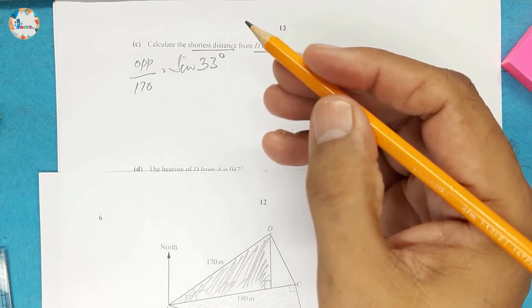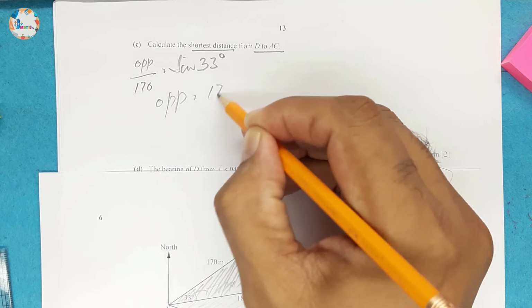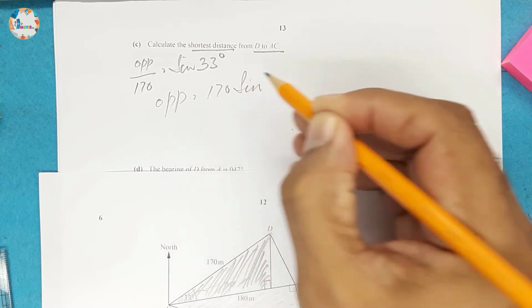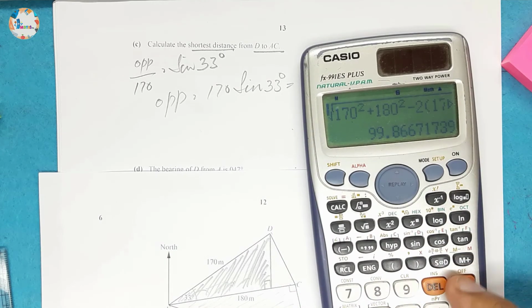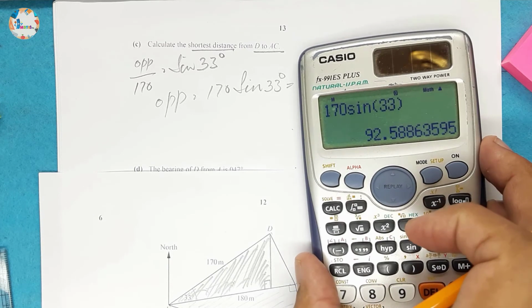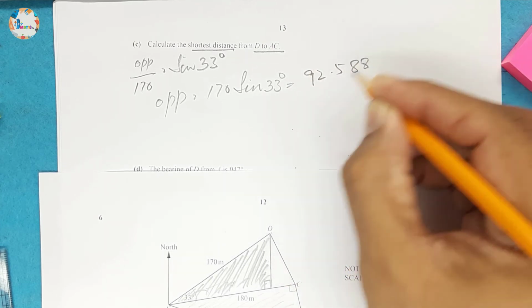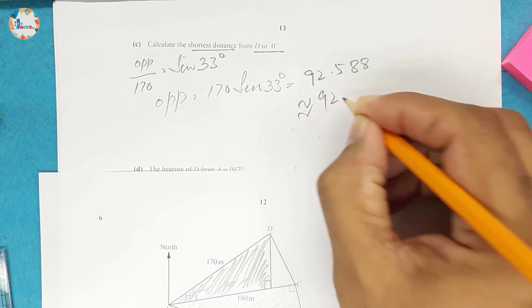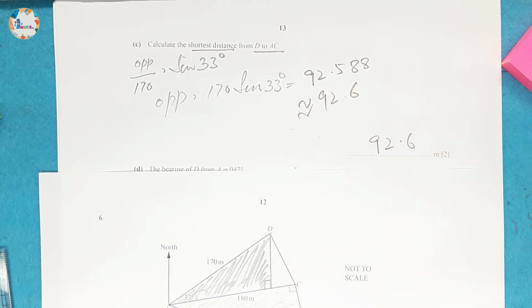So the opposite will be equal to 170 sine of 33 degrees, and we can calculate this. 170 into sine of 33 degrees is equal to 92.588, which is approximately 92.6. So our answer will be 92.6 over here.